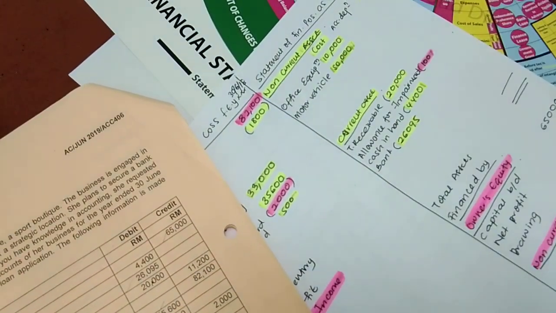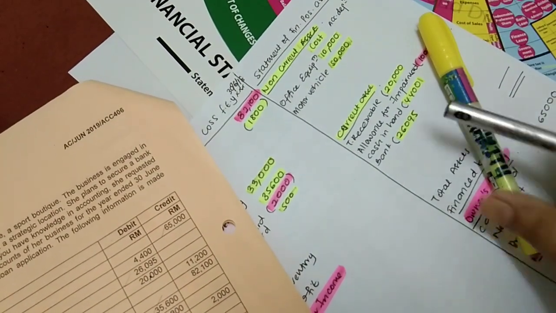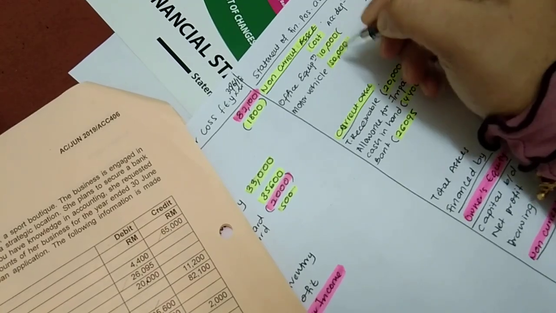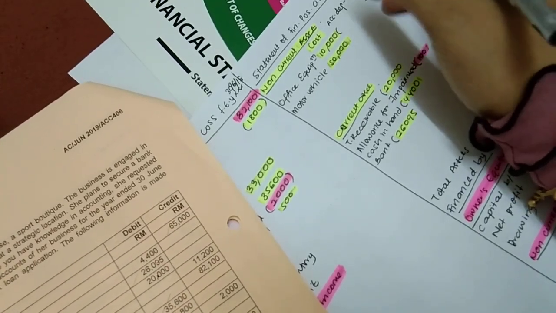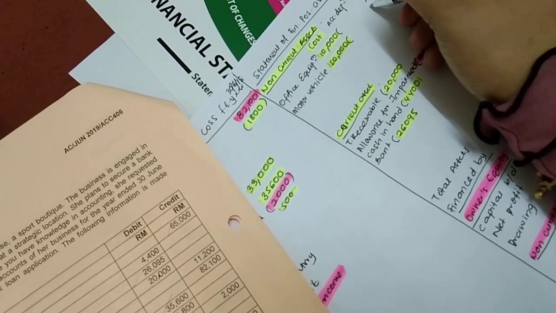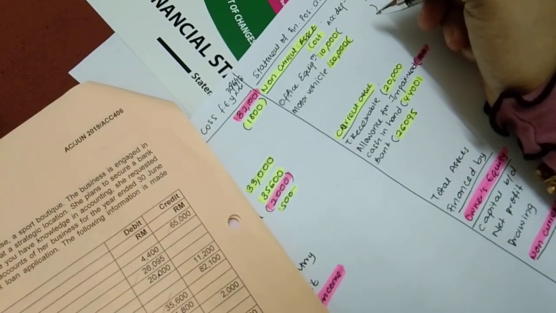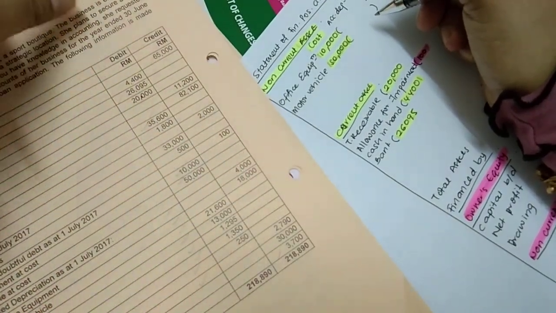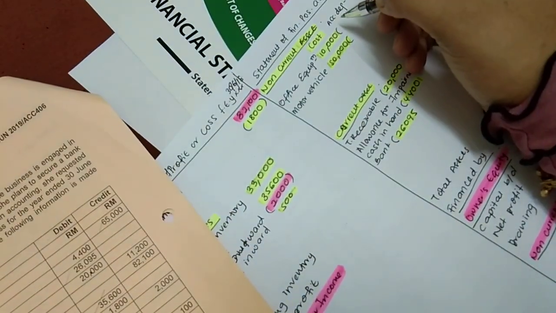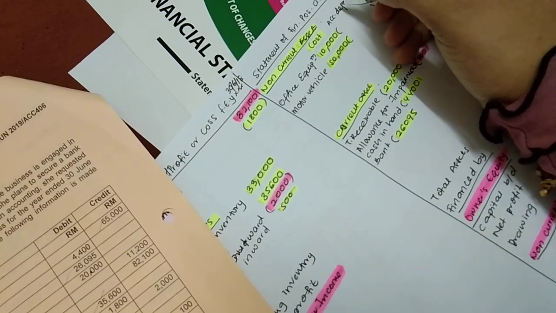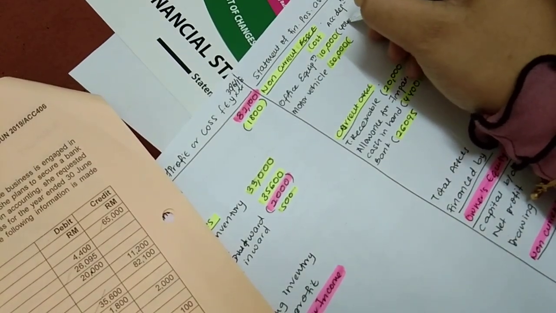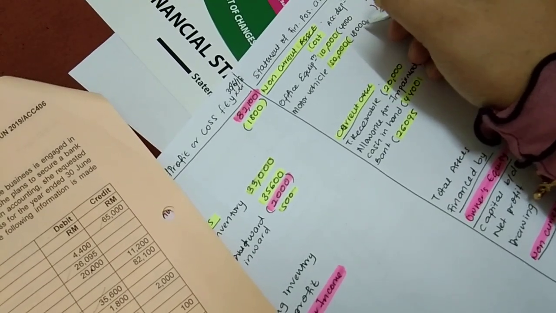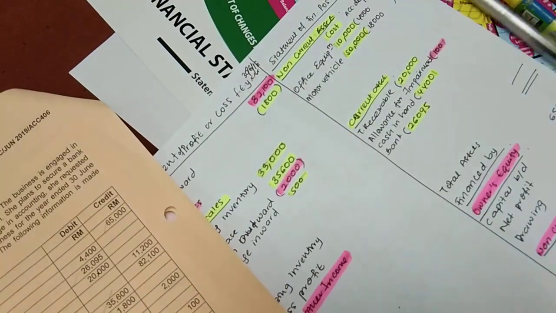Okay. Next, we have accumulated depreciation. So the space is here. We know that accumulated depreciation will decrease, so it must be credit. So we put it in brackets to show that we are going to minus this amount. This is last year's figure. So we put it here in the accumulated depreciation column, which is 4,000, and then 18,000 for motor vehicle. And these are all credit balances, so you color the credit.